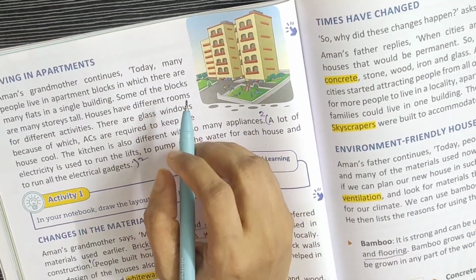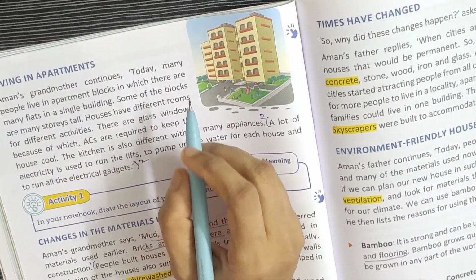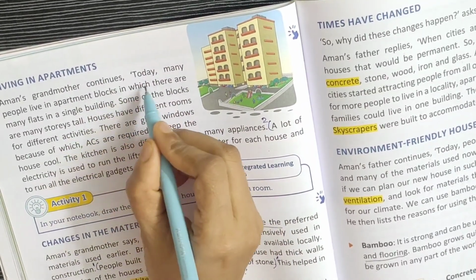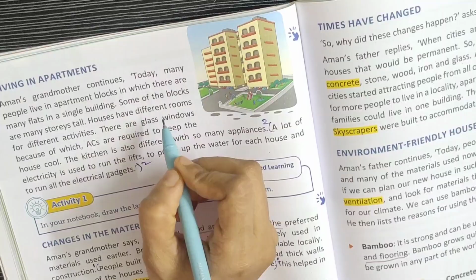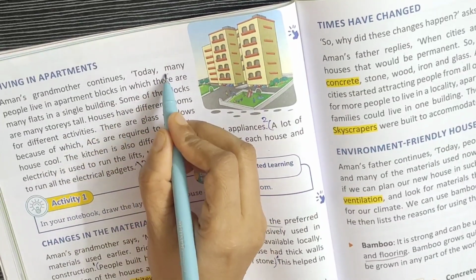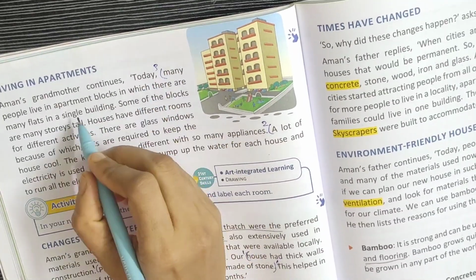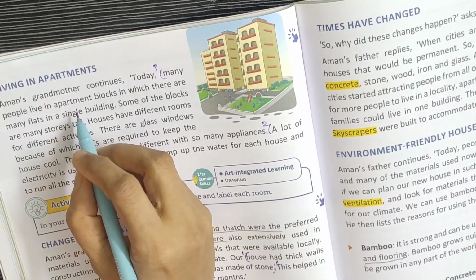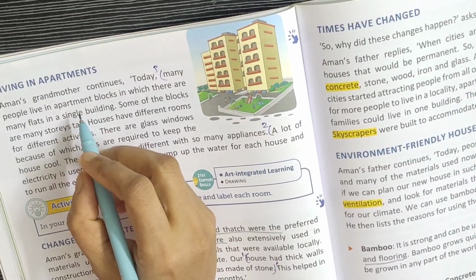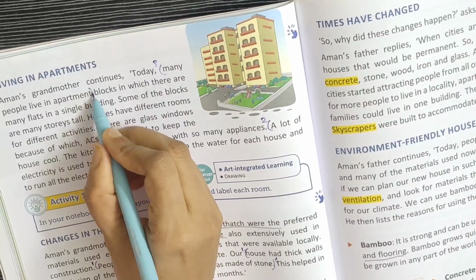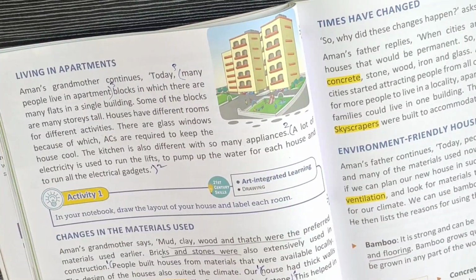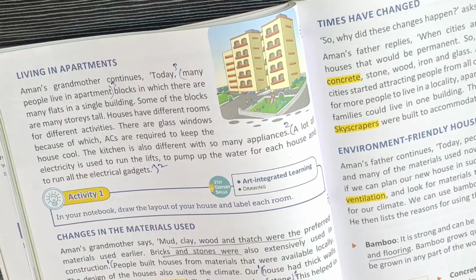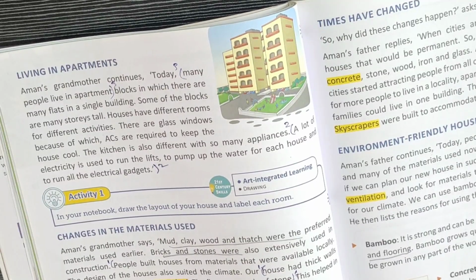Apartment blocks are built to make it possible for many people to live in a locality. Skyscrapers, on the other hand, are built to accommodate more offices. Okay.